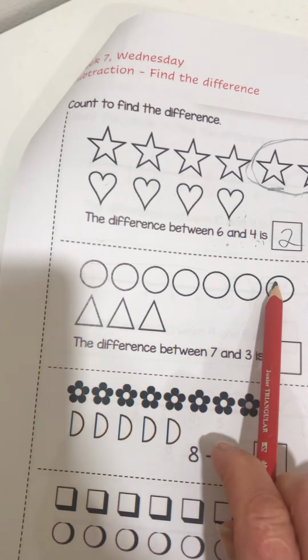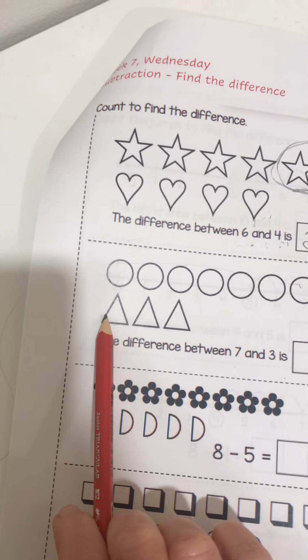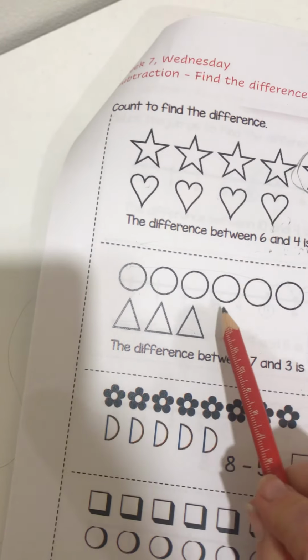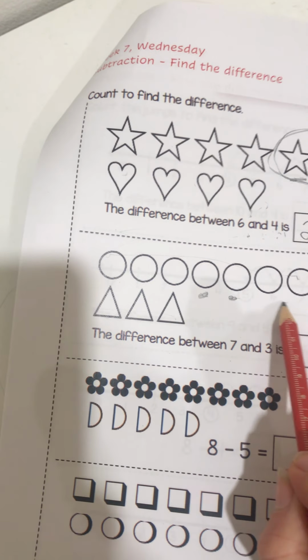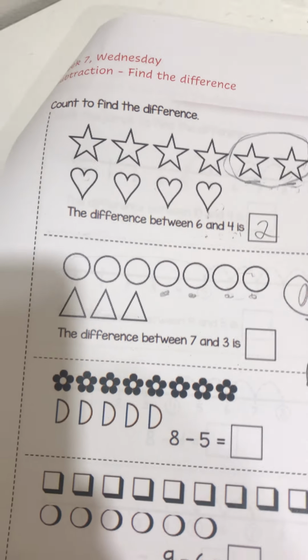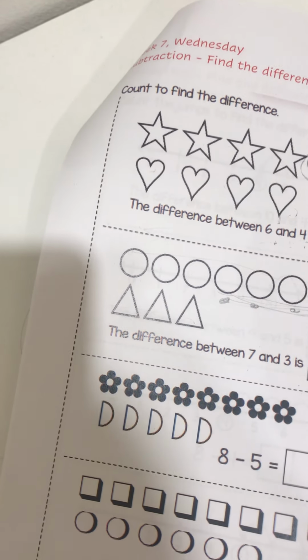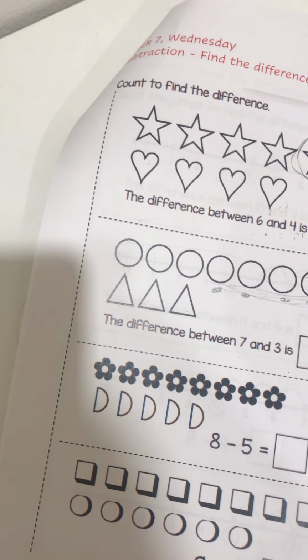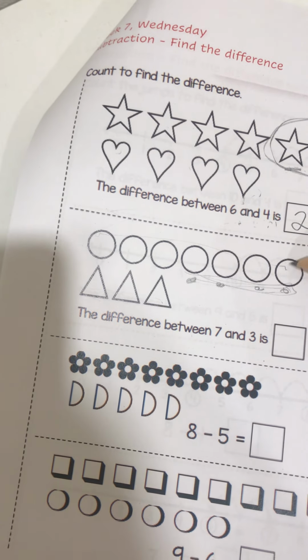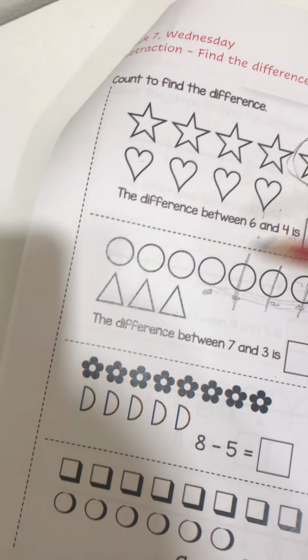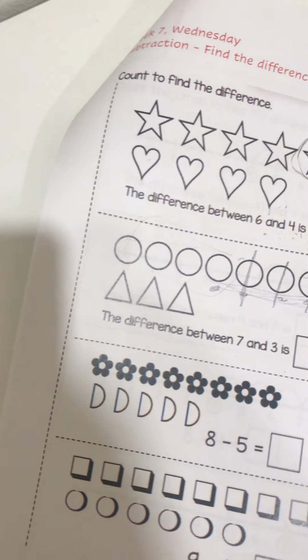So here's 7 circles and here's 3 triangles. So the difference is how many? 1, 2, 3, 4. It is different by the amount of 4 circles, and that's the same as having 7 and counting off 3. So if we were to cross off 3, there would be 4 left.